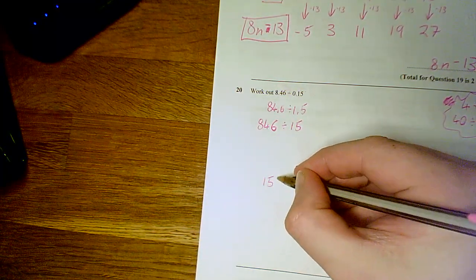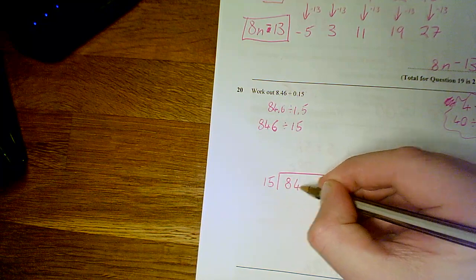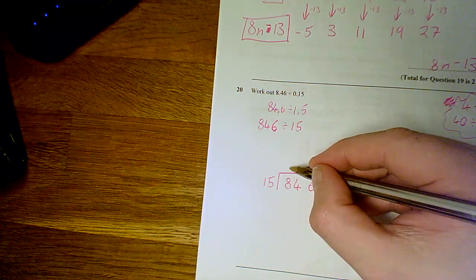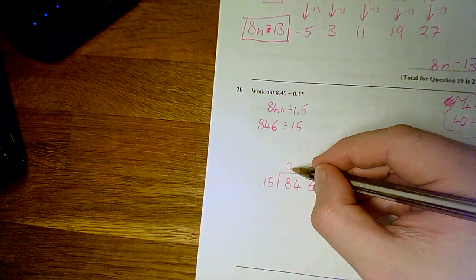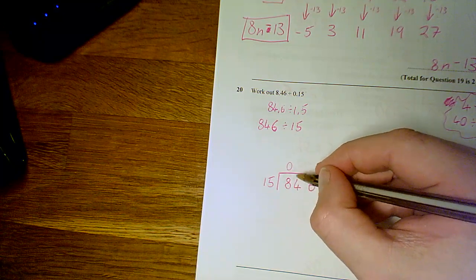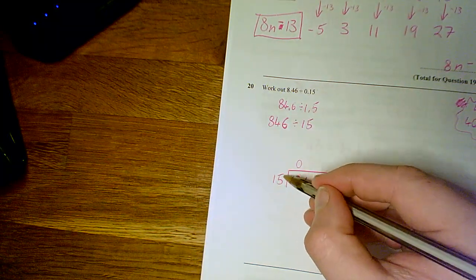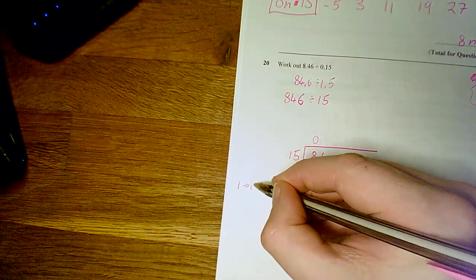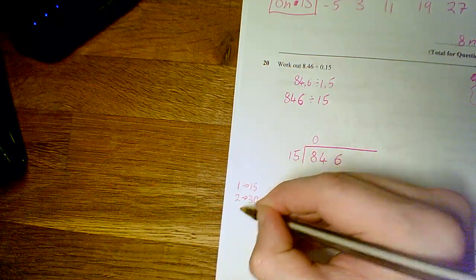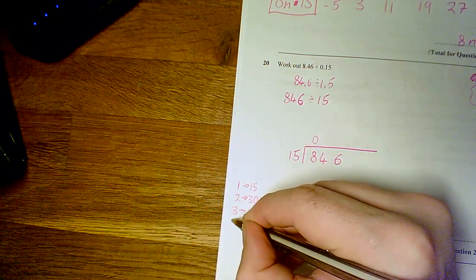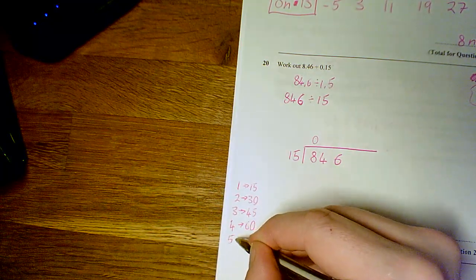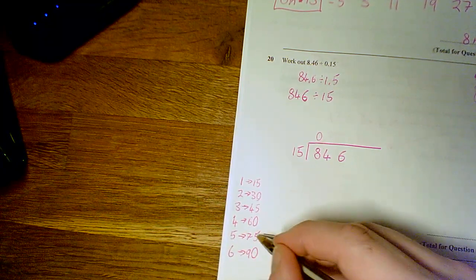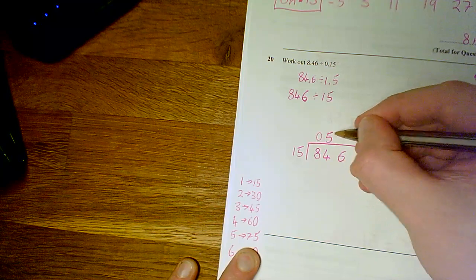Still not the easiest division to do. Let's go for it. Giving myself plenty of space to work with. So, how many 15s go into 8? Well, 0, remainder 8. So how many 15s go into 84 is really the question. If you're struggling with long divisions, ones you don't know the times tables for, write them down. One of them is 15. 2 is 30. 3, 45. 4, 60. 5, 75. I've still not got up to 84. 6, 90. There we go. Right, so it's 5. 5 of them is 75.